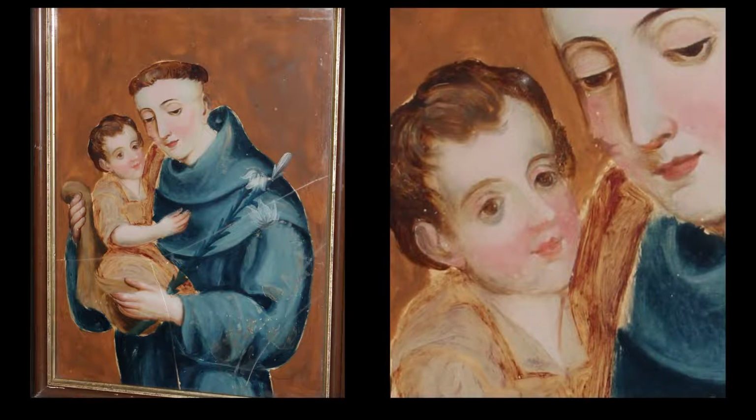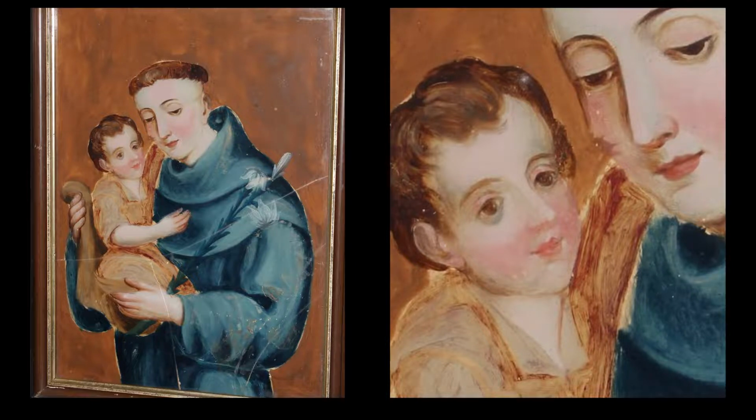For example, when the artist was creating this image of the San Antonio with the child, the fingernails on the child and San Antonio would have been painted first. Once dried, the artist would then paint the hands.